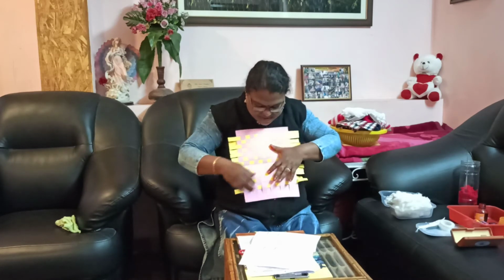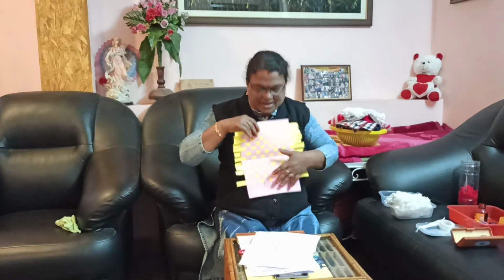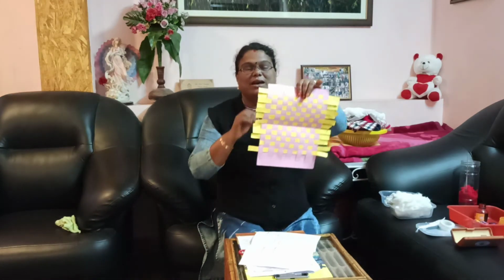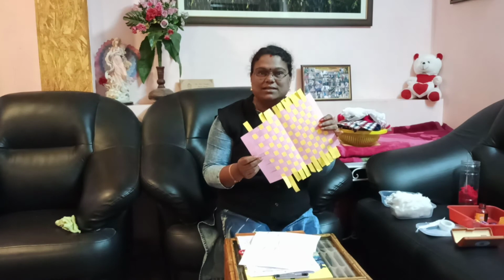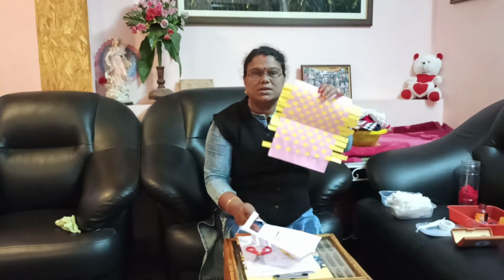See, finished. So now we want to arrange it tightly. This method is called weaving. Students, this is one of your activities you want to do like this. Keep it inside the file and submit it to me when you come to school. Enjoy and do all your activities. I am giving all activities which will be very interesting to you. So do this. So this process is called weaving.